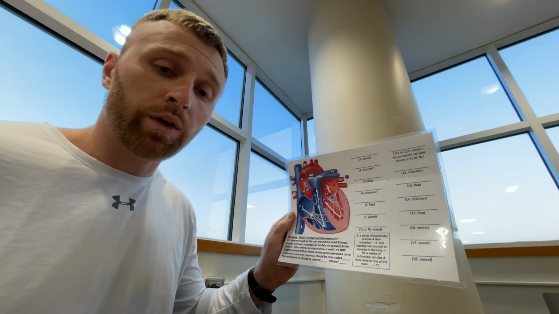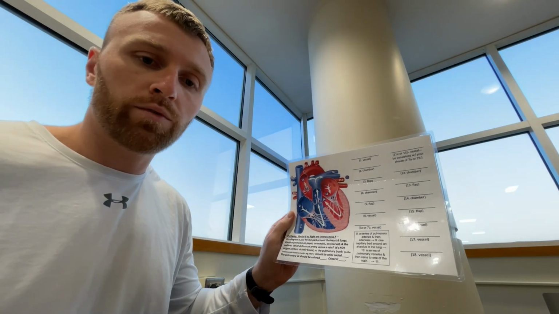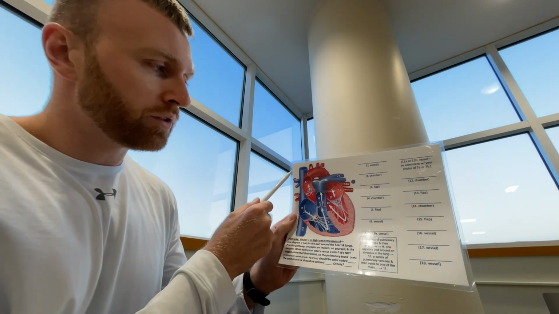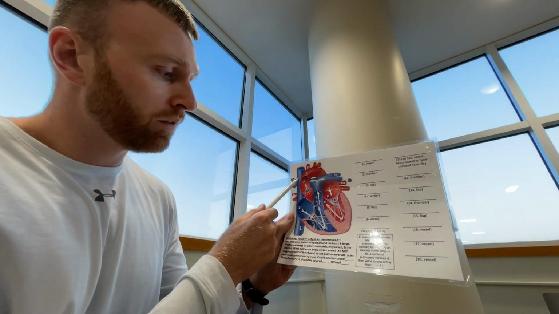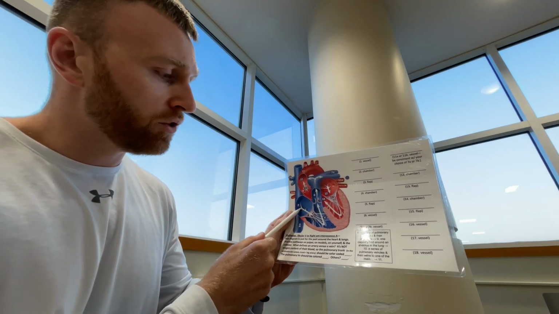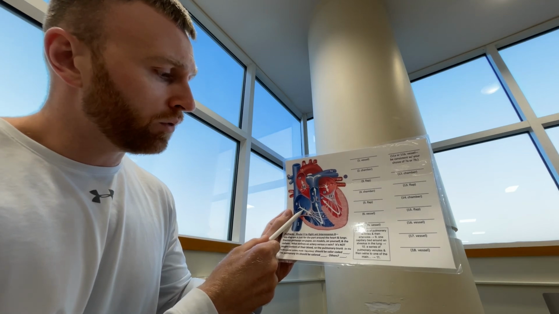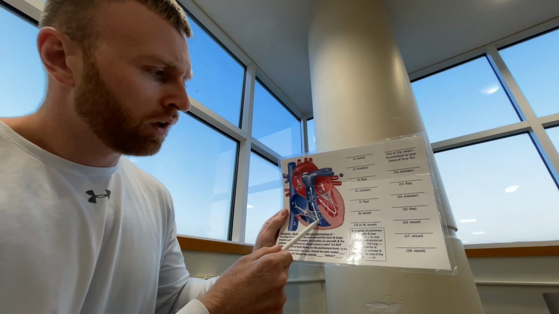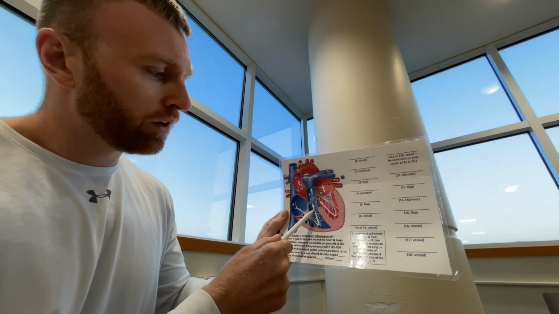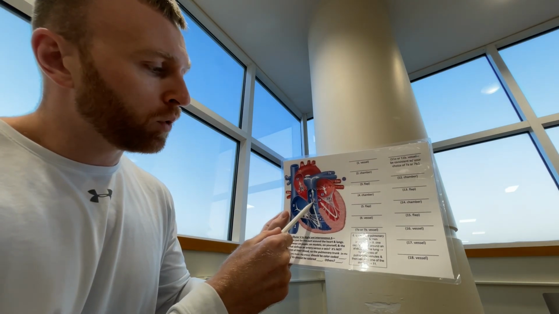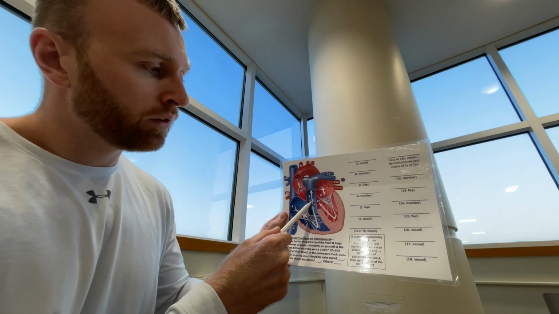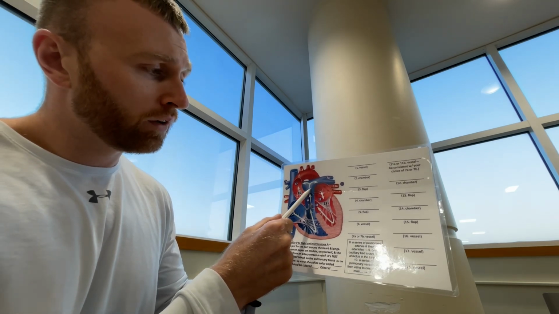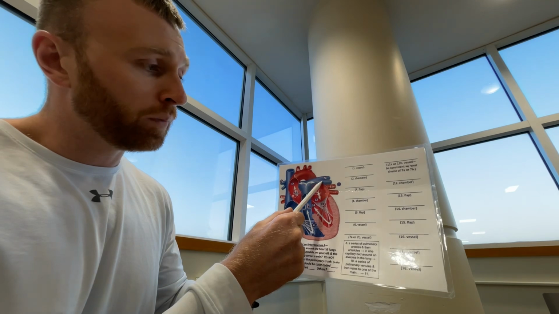Hello, we're going to be going over the pathway of blood through the heart for a red blood cell. So we're going to start here at the superior vena cava and flow down into the right atrium, and then flow through the tricuspid valve into the right ventricle, and then that's going to flow upward through the pulmonary semilunar valve into the pulmonary trunk, and then flowing into the pulmonary arteries.